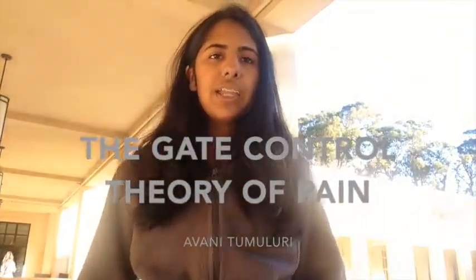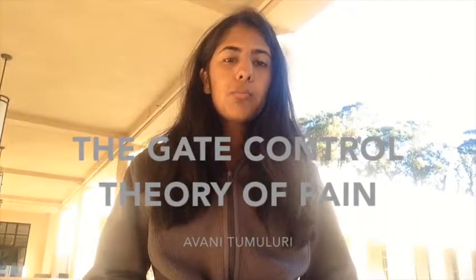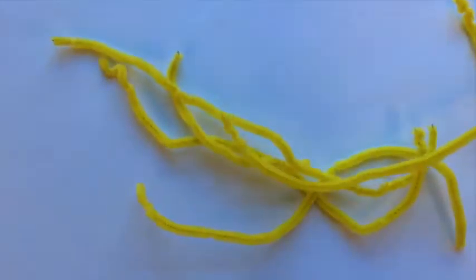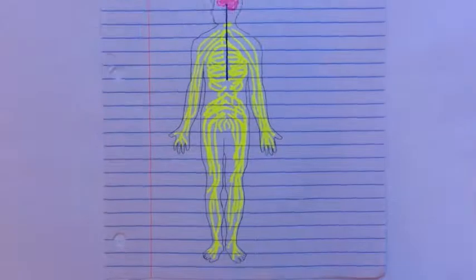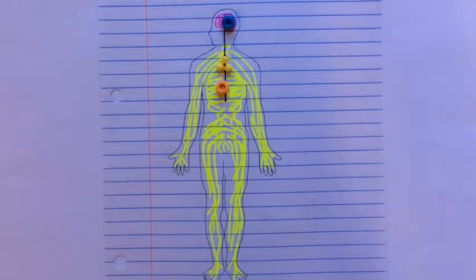The gate control theory of pain explains how pain works with the body. But first, to understand this theory, you have to know how nerves work. Nerves are made up of a bunch of different fibers that transmit many different signals and sensations to the brain.